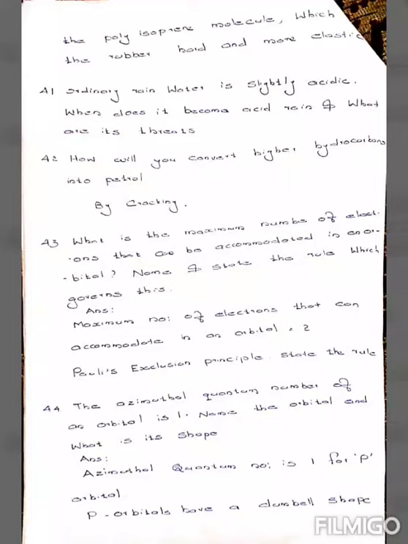Name and state the rule which governs this. Answer, maximum number of electrons that can be accommodated in an orbital is equal to 2. Pauli's exclusion principle states the rule.